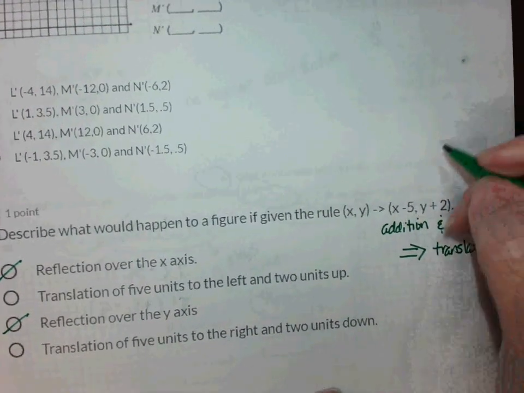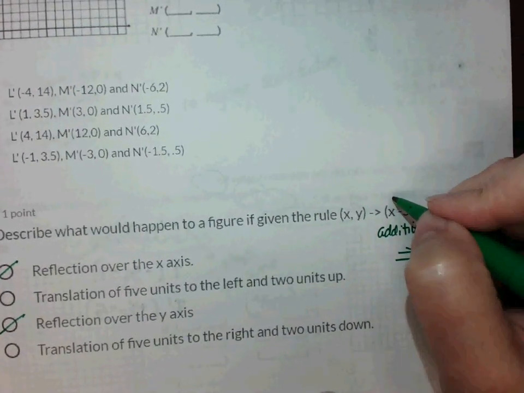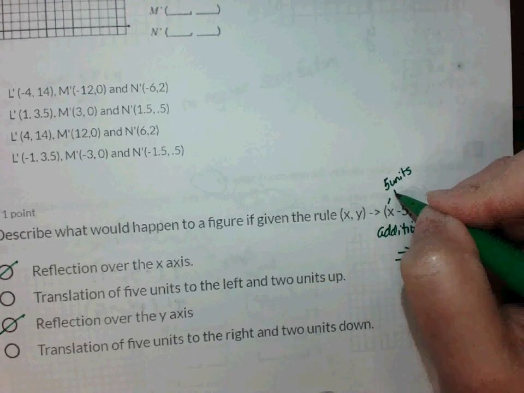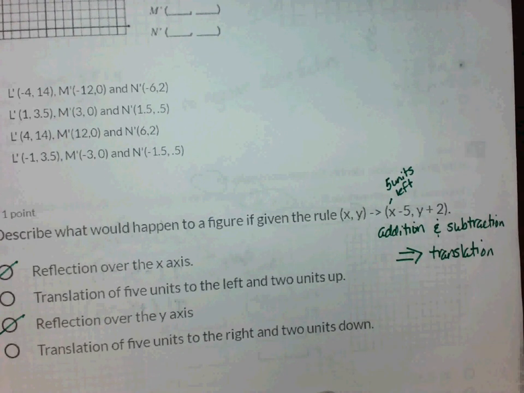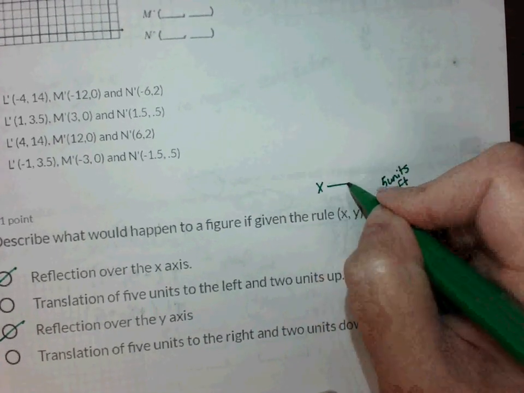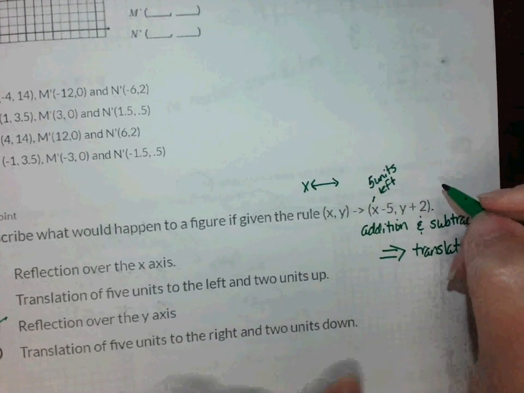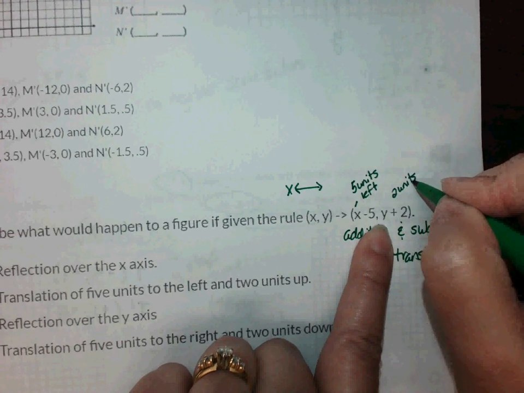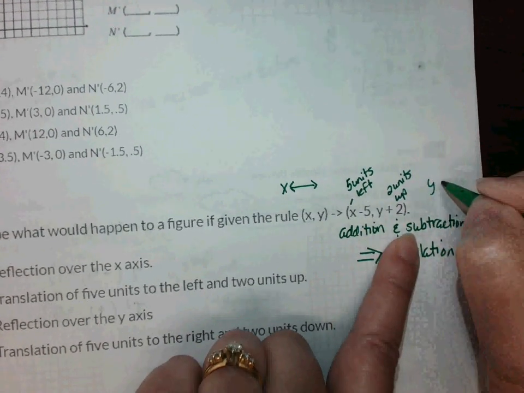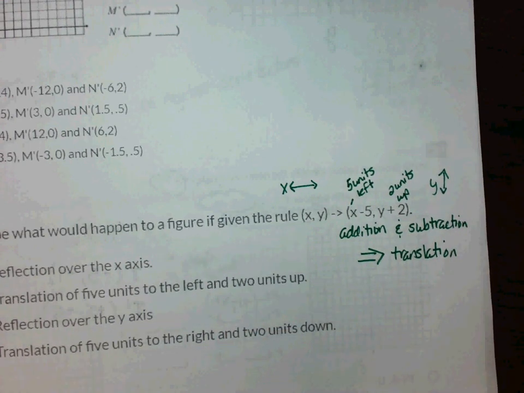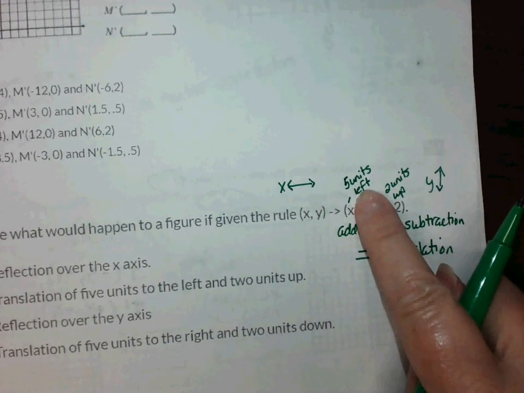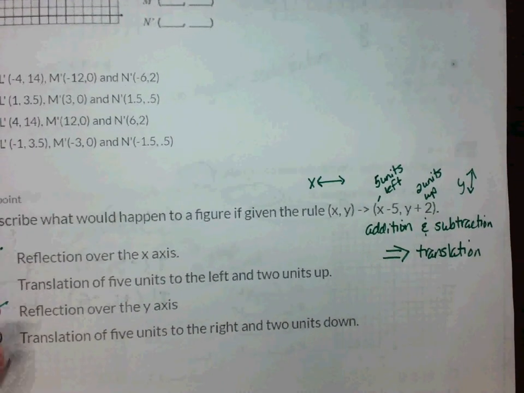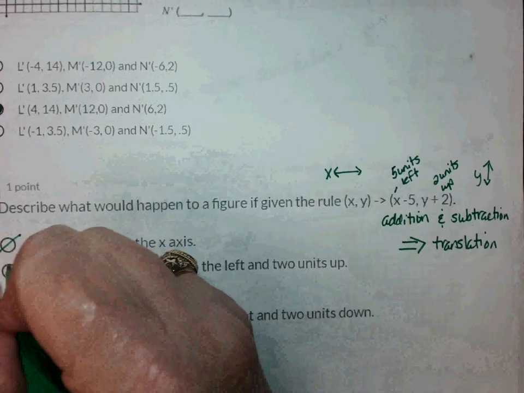So x minus 5 means 5 units left. Remember, x goes left and right. And this means 2 units up, because the y goes up and down. Because this is negative, that's to the left, and because this is positive, that's going up. So 5 units left, 2 units up.